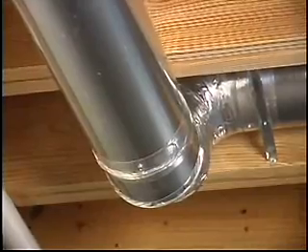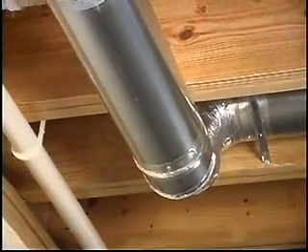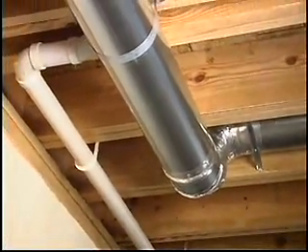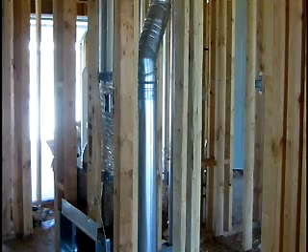So having sealed ductwork and ductwork that's properly designed can go a long way to helping prevent these problems. Also, we never want to put return air ducts in the same cavity as combustion flues such as water heaters, fireplaces, or furnaces, because that can also cause these fumes to be drawn back into the home.